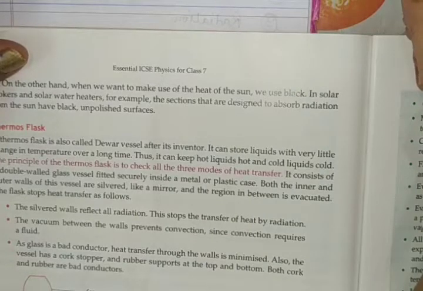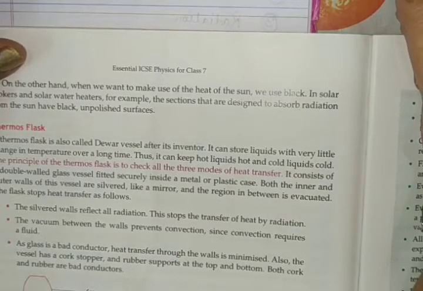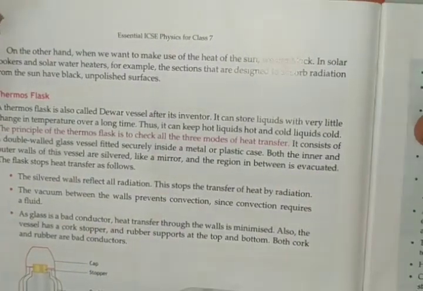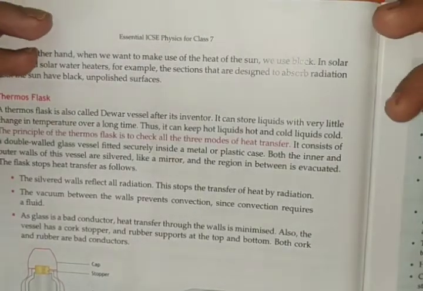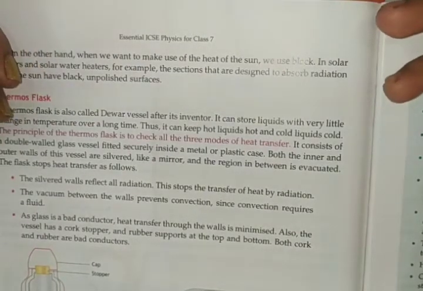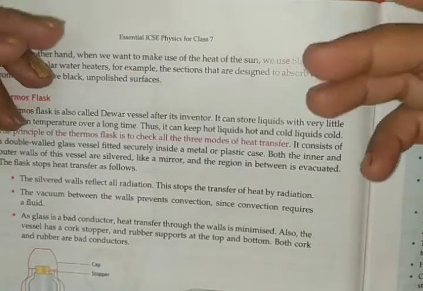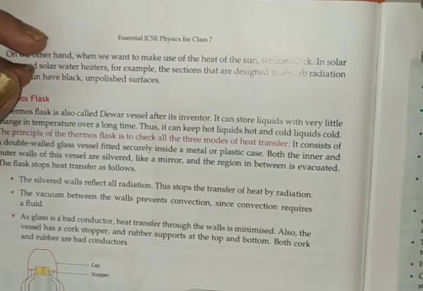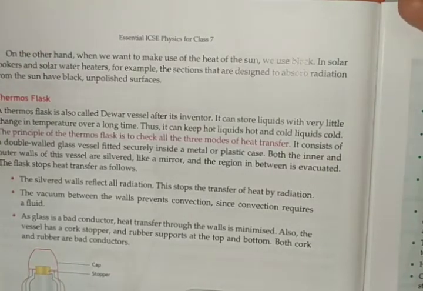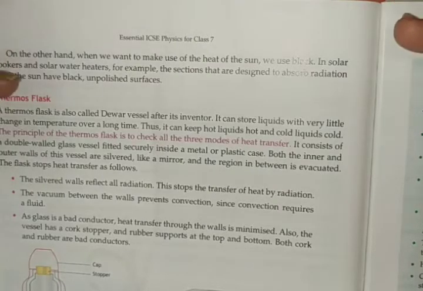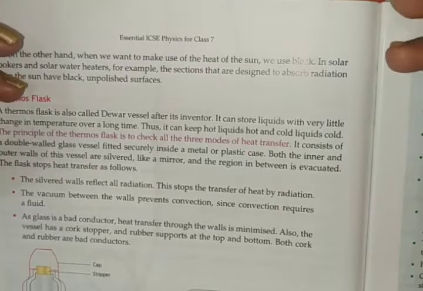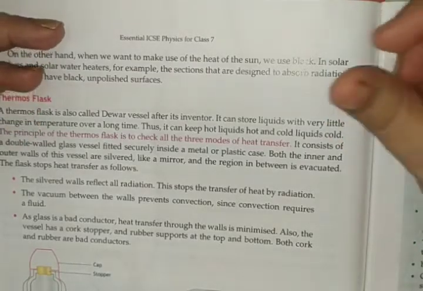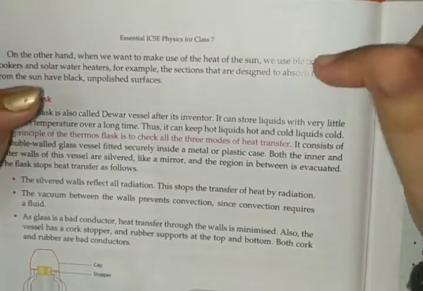So next you have to study the thermos flask. So see, what is the purpose of a thermos flask? It does not allow the temperature of the material which is kept inside it to change for a long period of time. That means we have to somehow protect that substance or liquid which is in the thermos flask from transferring its heat by any mode, conduction, convection or radiation. We have to avoid these three modes.